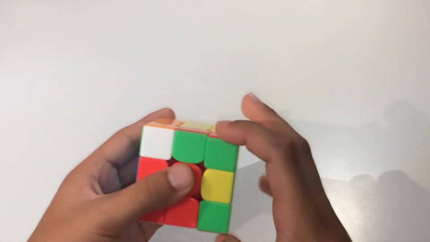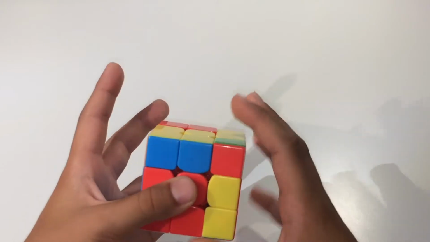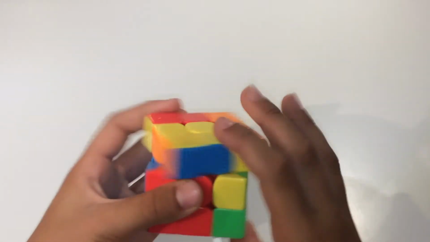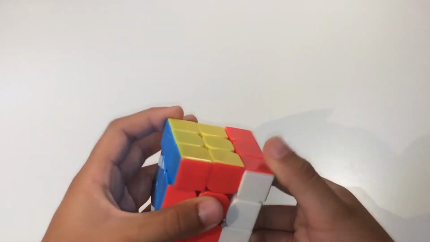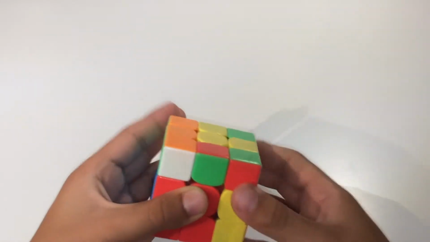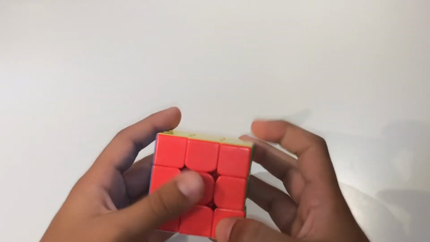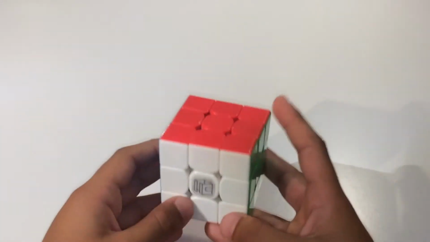It's R prime to separate them like that, and instead of just doing R, you can do that as an algorithm, which in my opinion is a lot more fluid. As you can see, that's really slow, but if you do that, it's a lot faster.